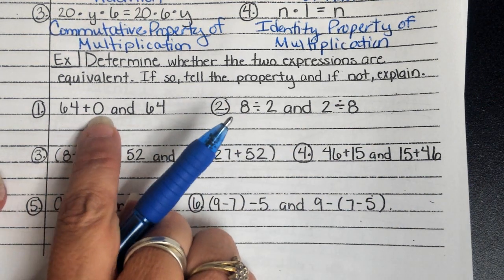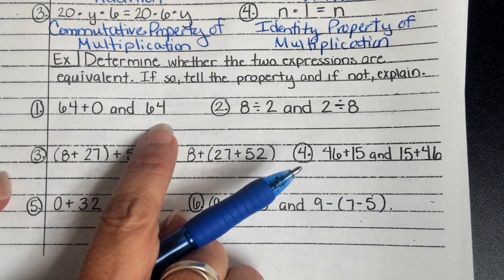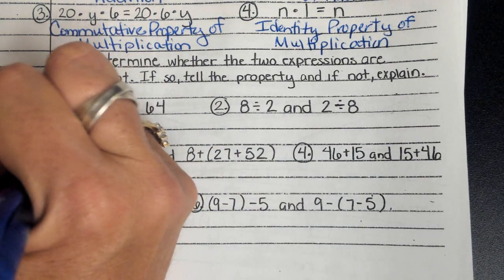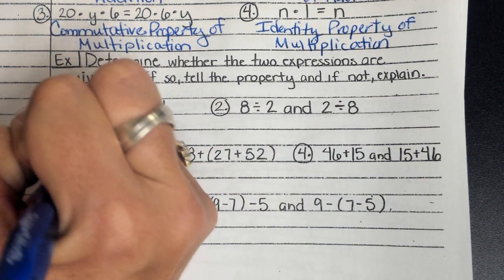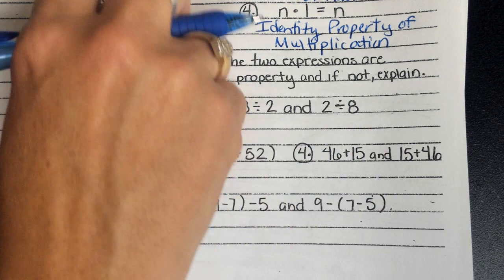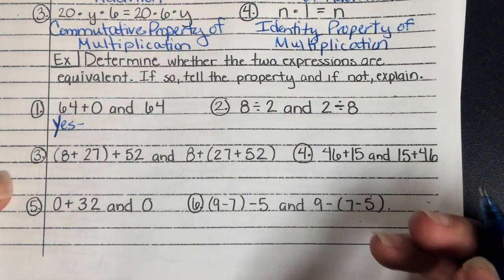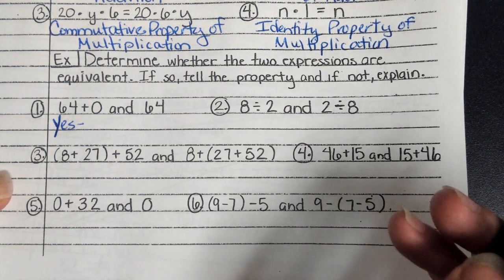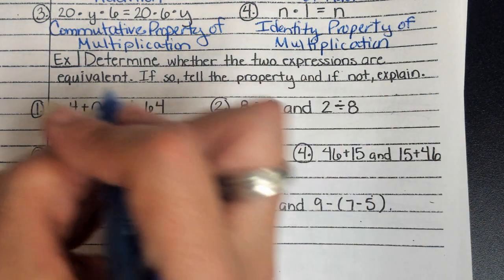Okay. So is 64 plus 0 the same as 64? Yes. What property makes them the same? Identity, associative, or commutative? Commutative. Identity.